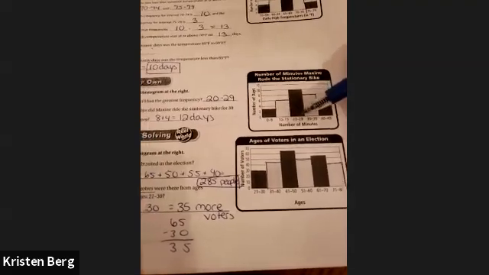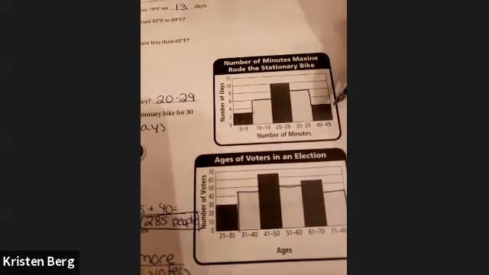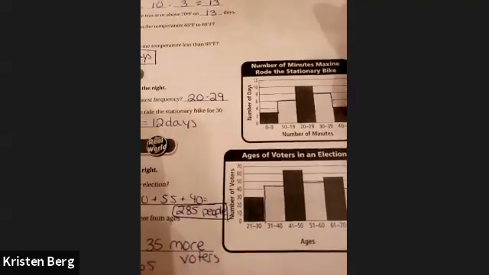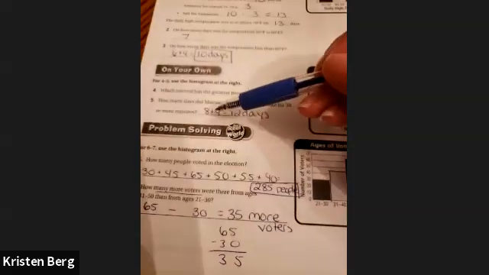And then next, which interval has the greatest frequency here? The one that has the largest is definitely 20 to 29. How many days did Maxine ride the stationary bike for 30 or more minutes? So 30 or more, it would have to be these two. So in order to do that, you would have to do 8 plus 4. So 8 plus 4 is 12 days.